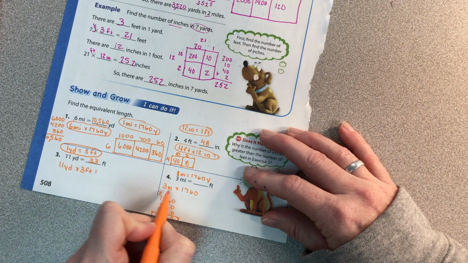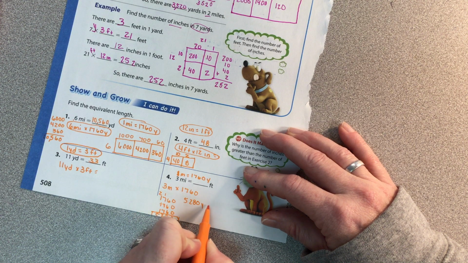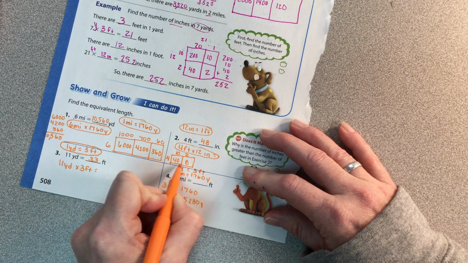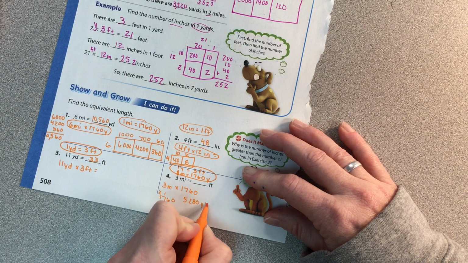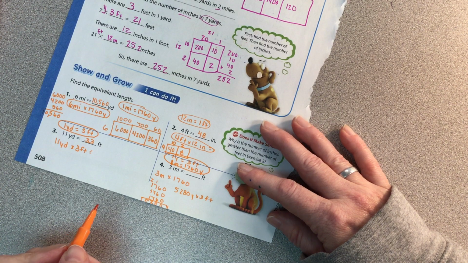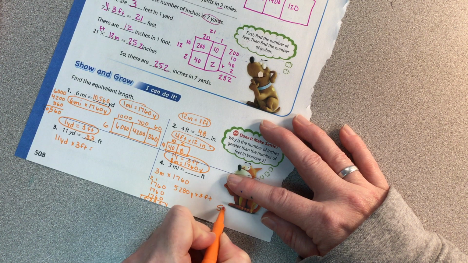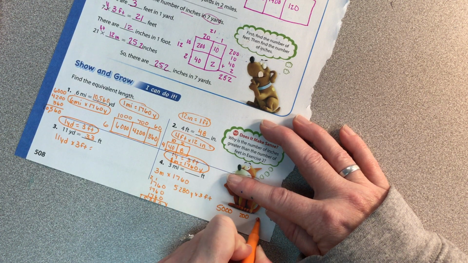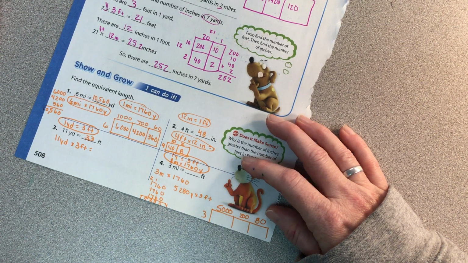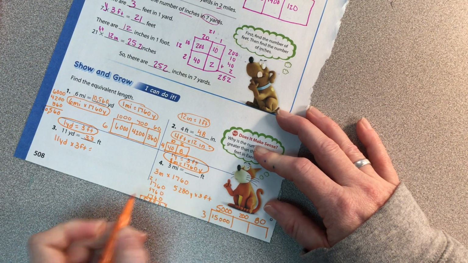Okay, well, now I've got to take that 5,280 yards is how many feet? Well, 1 yard is 3 feet, so there's my conversions. Times 3 feet. 5,280 times 3. Okay, well, 5 times 3 is 15, and I've got my 3 zeros.